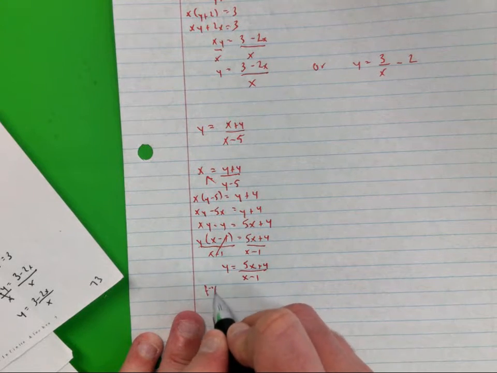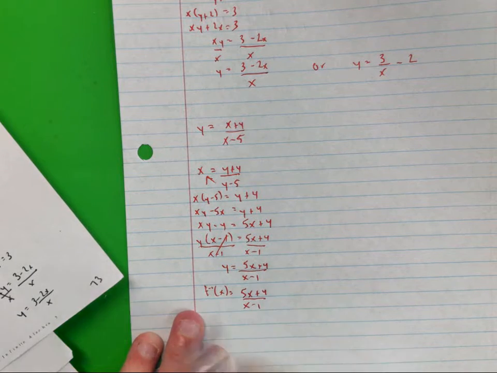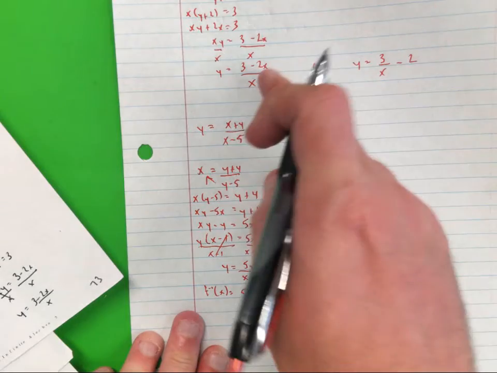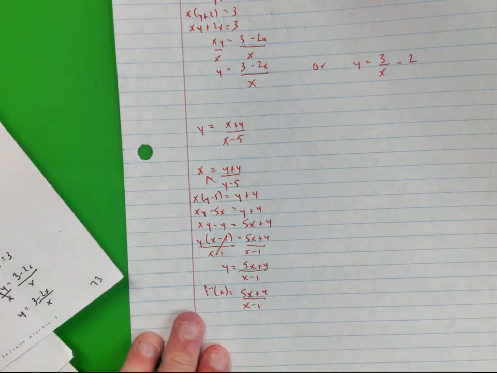So I'm going to write it using my inverse function notation. Like that. You could have factored up here, but was it a necessity here? No. But if you did, that's fine.